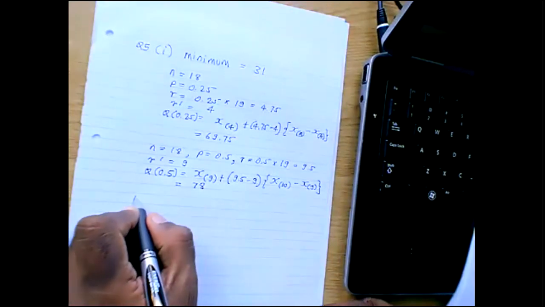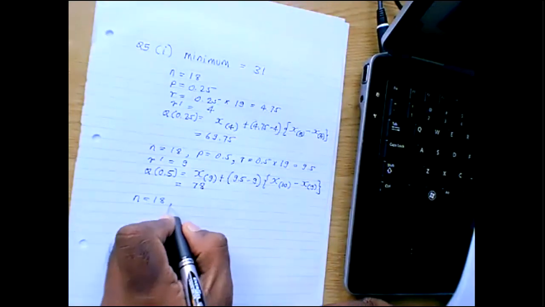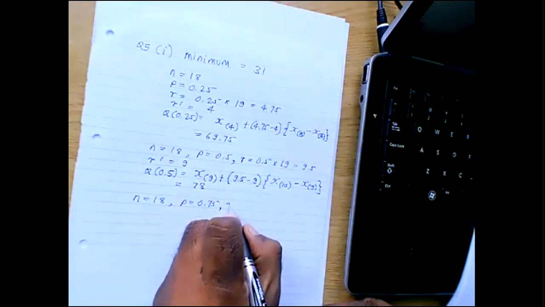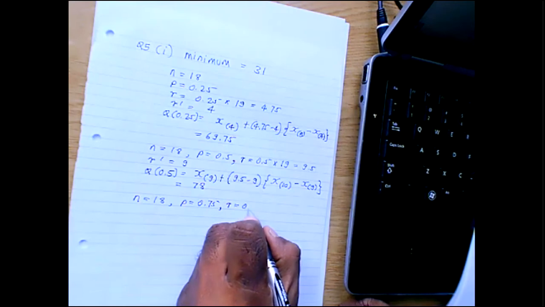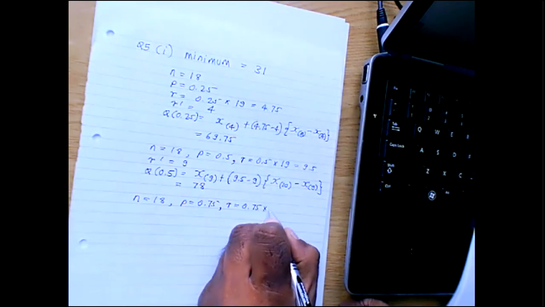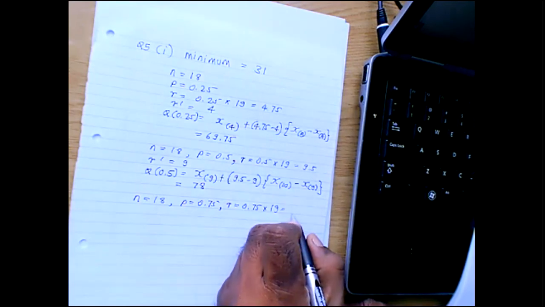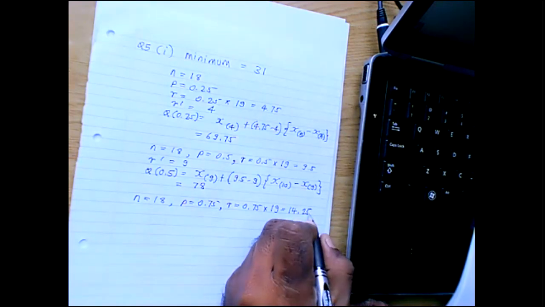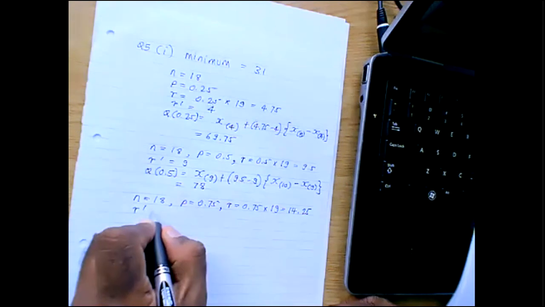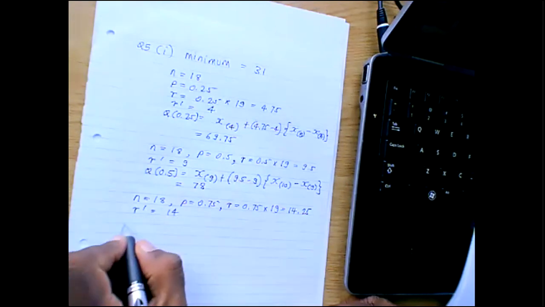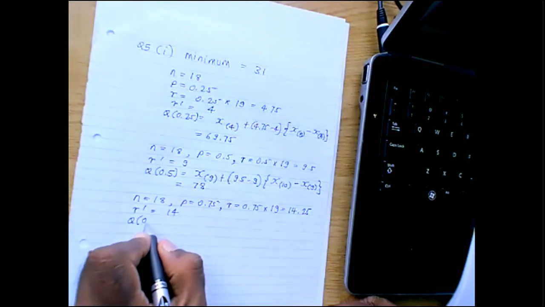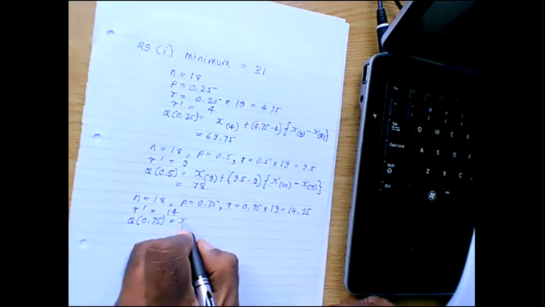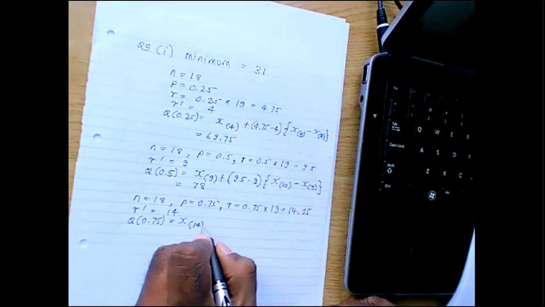You put P equal to 0.75. So your R is going to be 0.75 times 19, which is 14.25, and your R prime is 14. So your Q at 0.75 will be this.